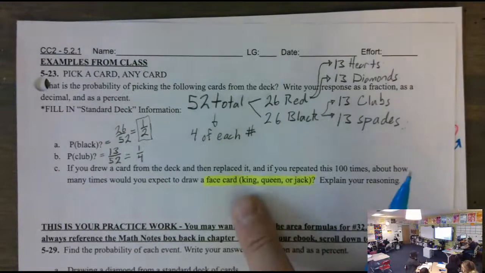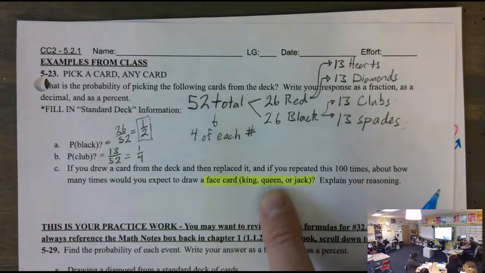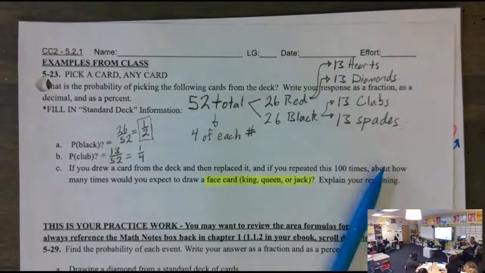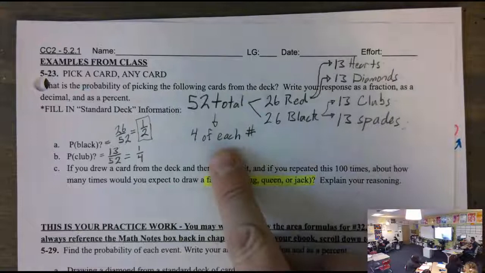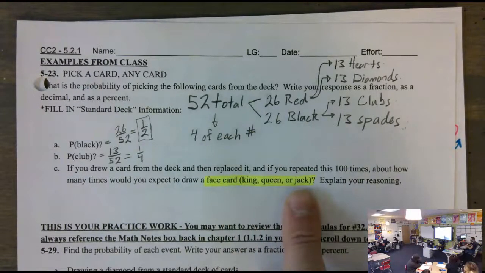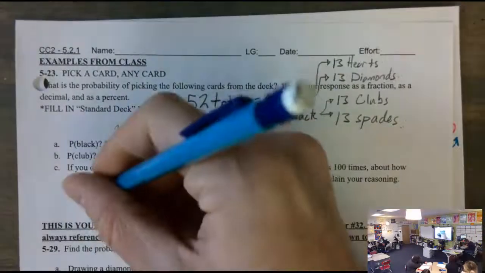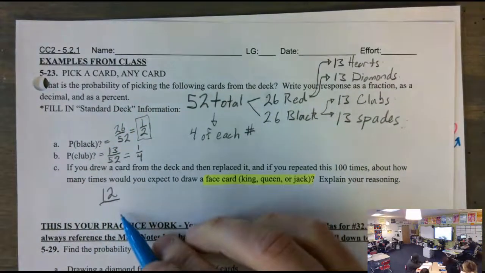So, check it. Here's how we do this. How many kings, queens, and jacks together are in the deck? If there are 4 of each of them. 4 and 4 and 4. 12. Please write this down. Trust me. Out of how many total cards?